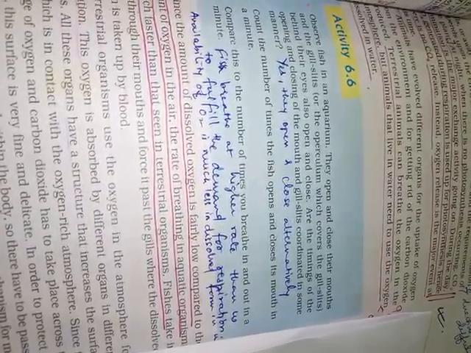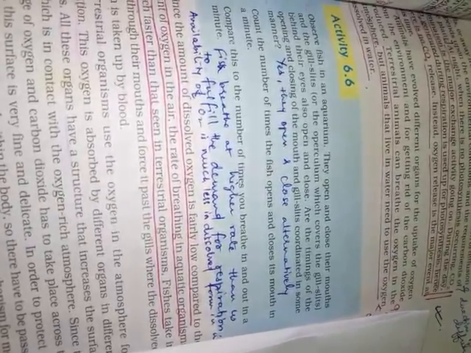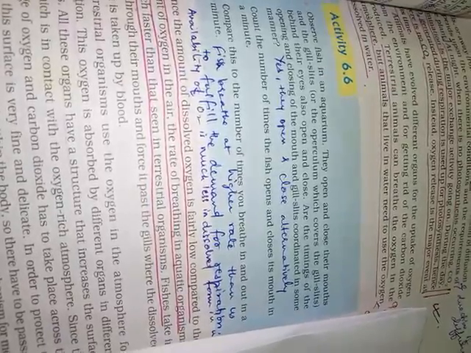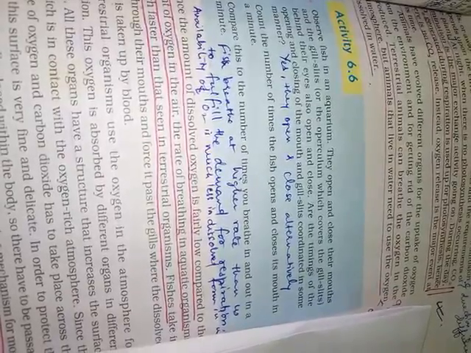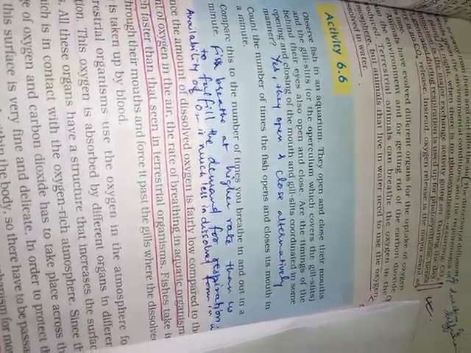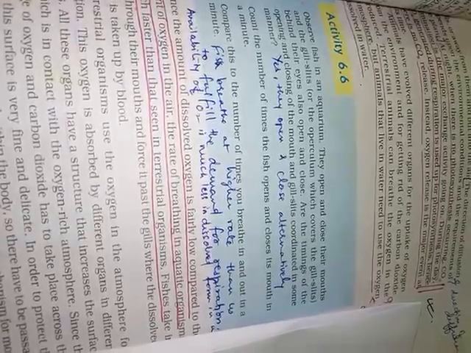Along with opening and closing mouths, the gill slits also open and close. And are the timings of the opening and closing of the mouth and the gill slits coordinated in some manner? The question is being asked.